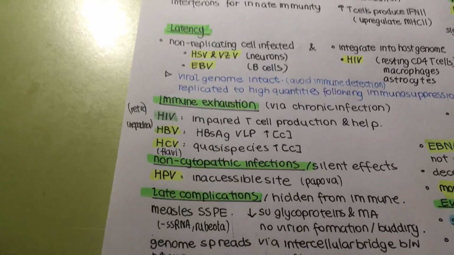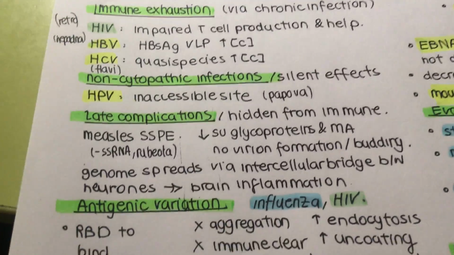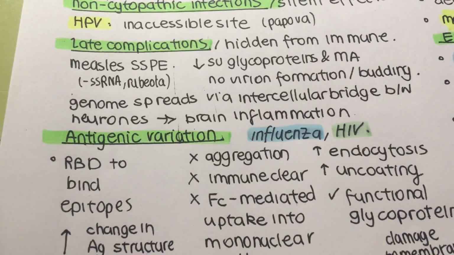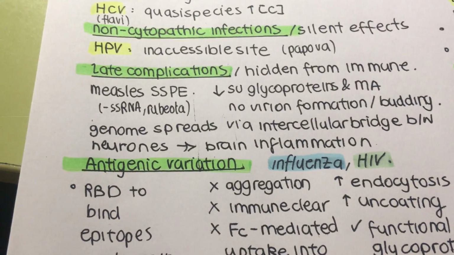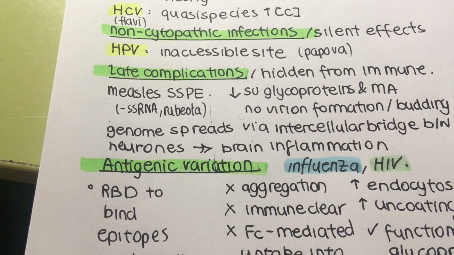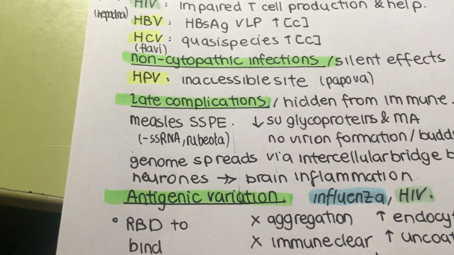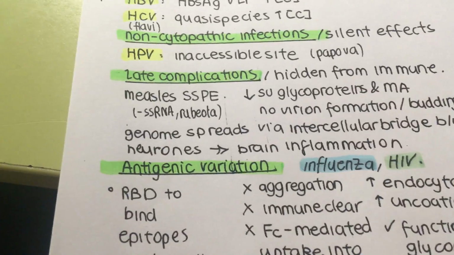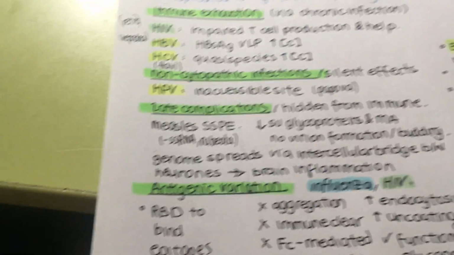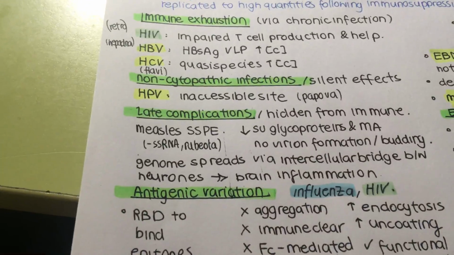And then there is also antigenic variation, which is done by influenza and HIV. Influenza is part of the orthomyxovirus family, a negative single-strand RNA virus. HIV is a retrovirus again.